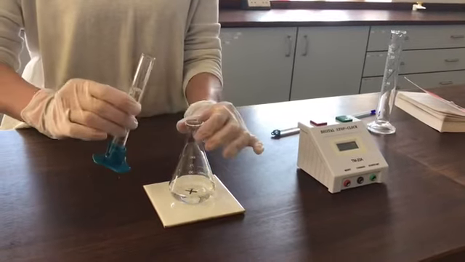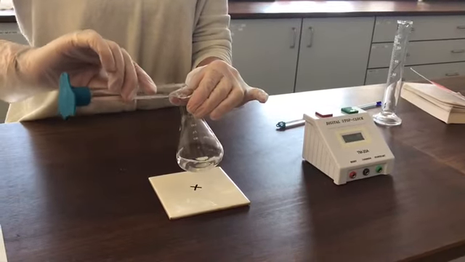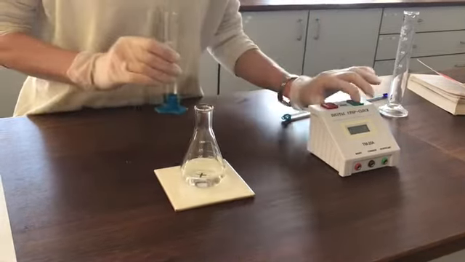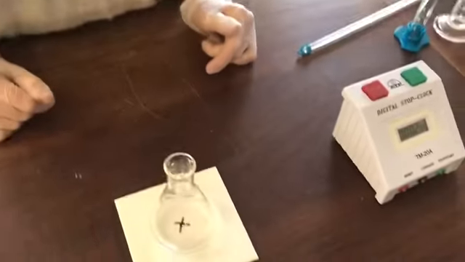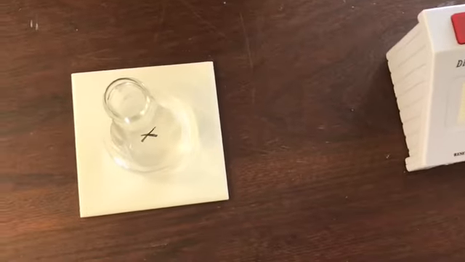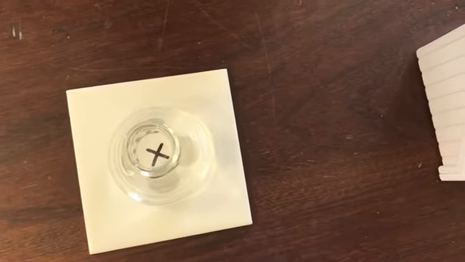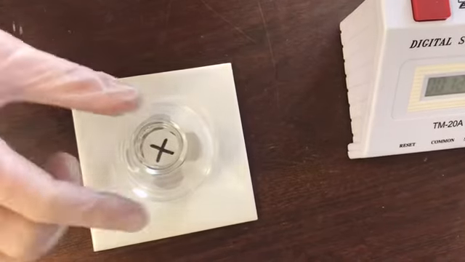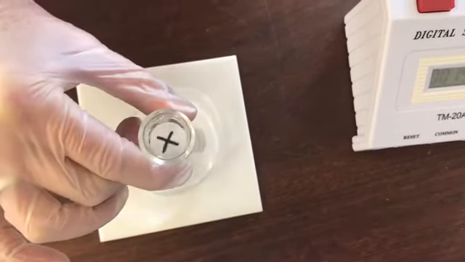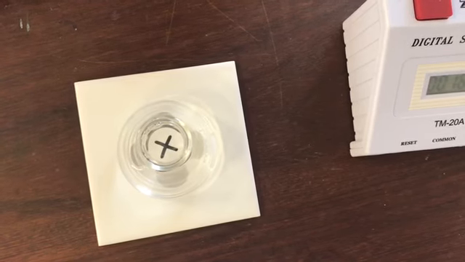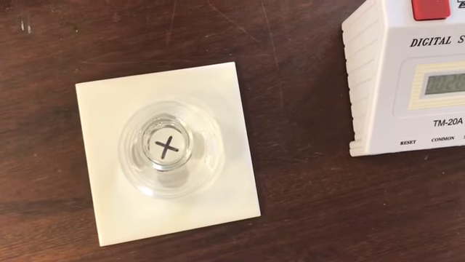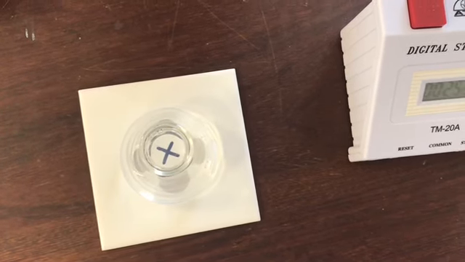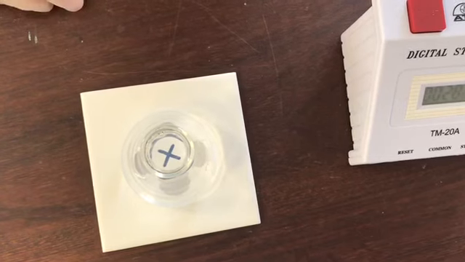Okay, so let's mix the two together. Give it a little swirl to make sure it mixes properly, and start. Now I'm expecting it will take about a minute. It's starting to get a little bit cloudy now.